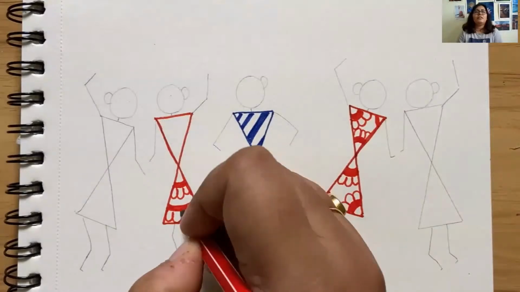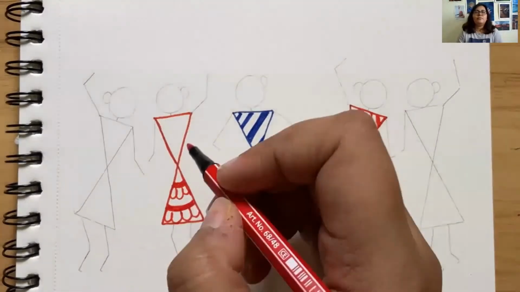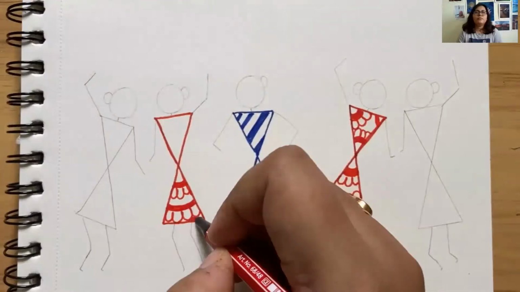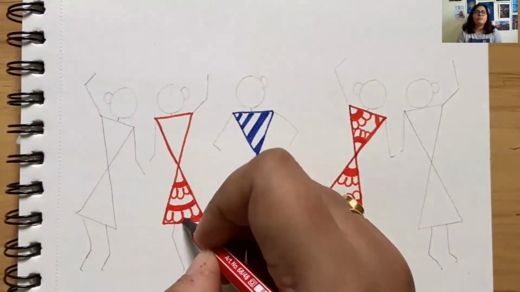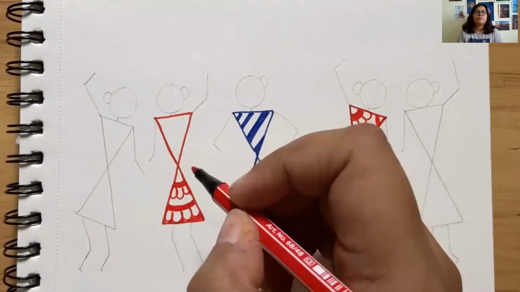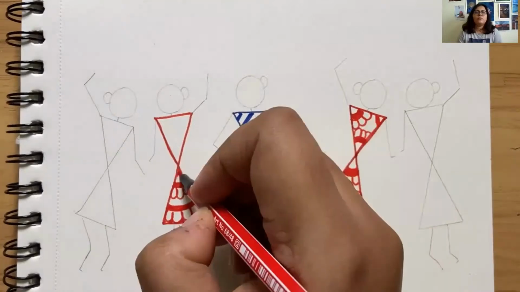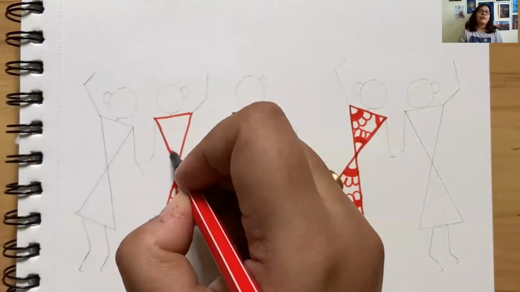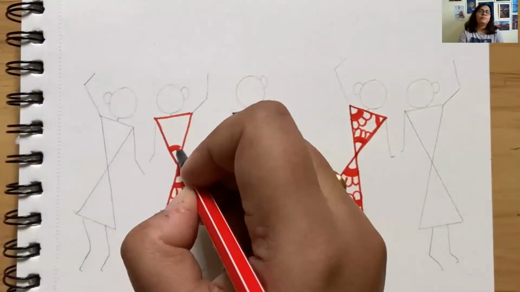It looks as if it's a skirt. Same for the top portion also.